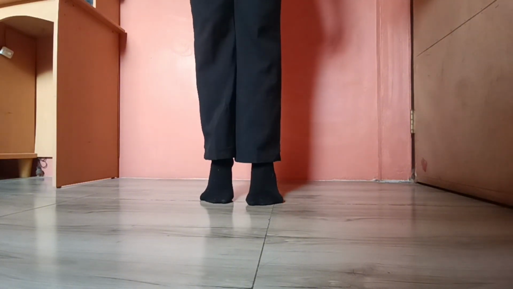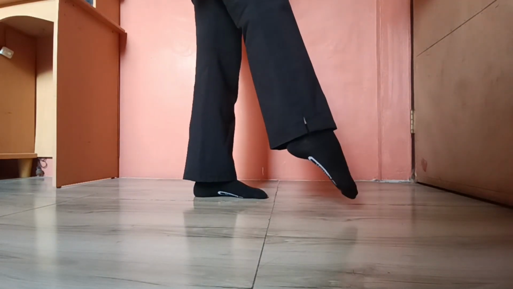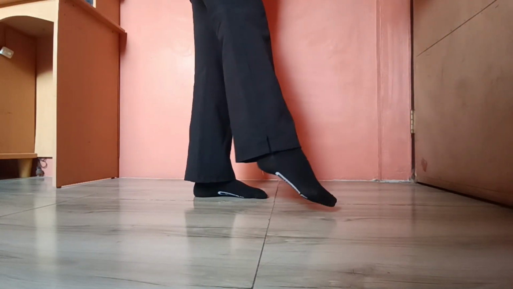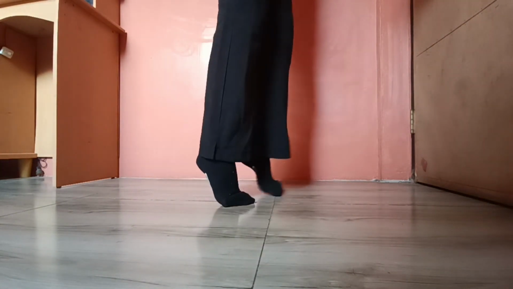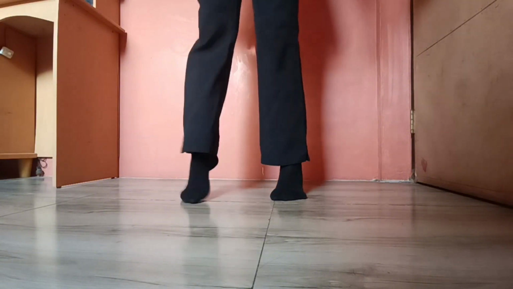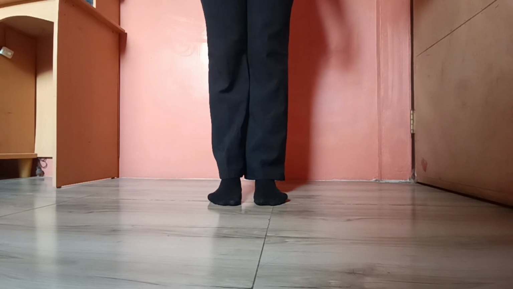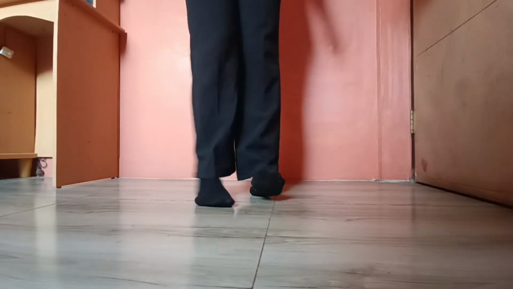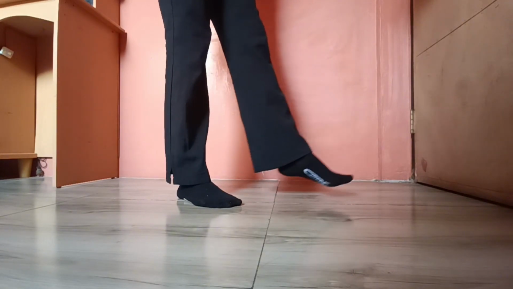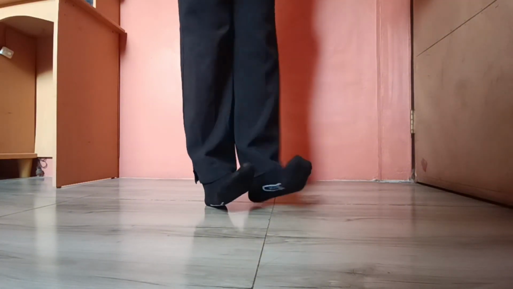We also have plantar flexion and dorsiflexion. This is plantar flexion. It is a movement of the ankle joint in which the foot is flexed downward. Then we have dorsiflexion. It is a movement of the ankle joint in a dorsal direction.